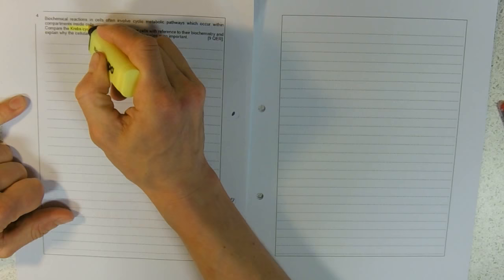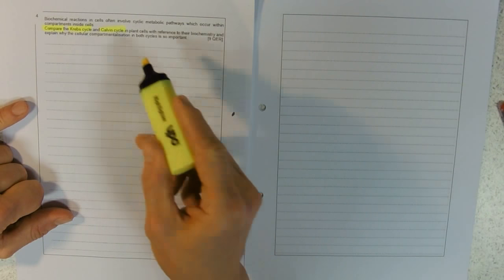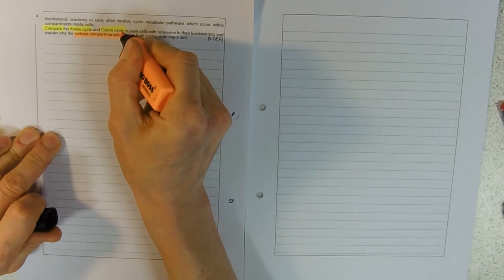This is component 1 in class question book for the upper 6 and question 4 essay. Biochemical reaction cells involve cyclic pathways that occur within compartments. Compare the Krebs cycle and Calvin cycle. So we're comparing those and their biochemistry, okay. And explain why cellular compartmentalization is so important in both cycles.